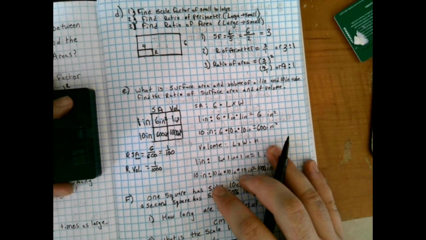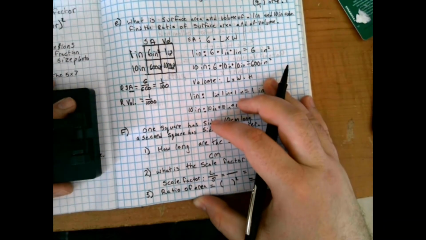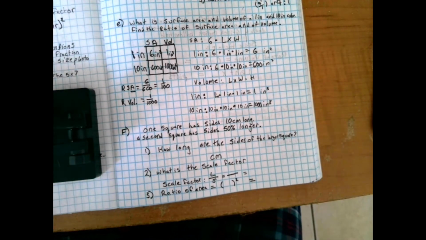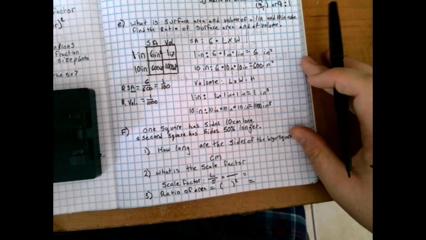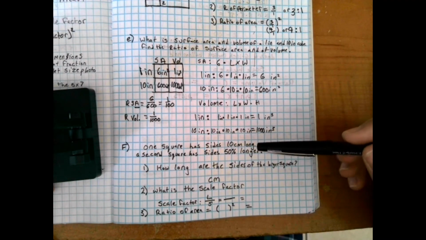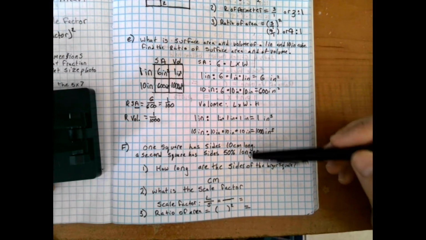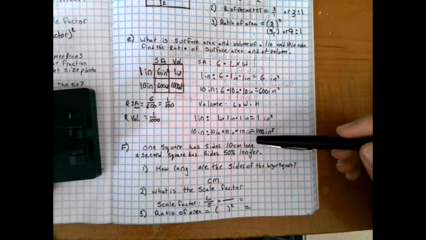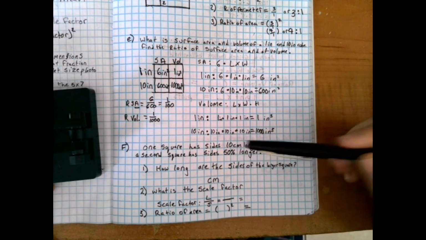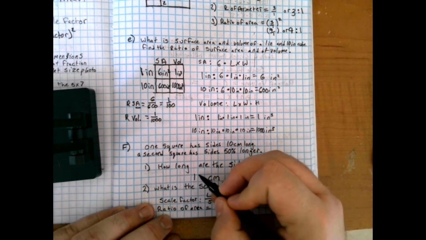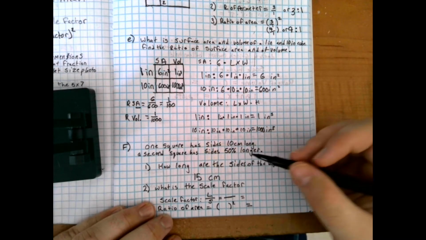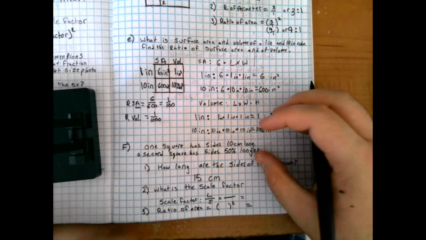Now, for part F, we are shown that a square has sides 10 centimeters long. A second square has sides 50% longer. Now, with that, 50% of 10 centimeters is half of 10, and 10 again. Half of 10 is 5. So we would have 10 plus 5, which is 15 centimeters. Because remember, 50% is a half, or 0.5.